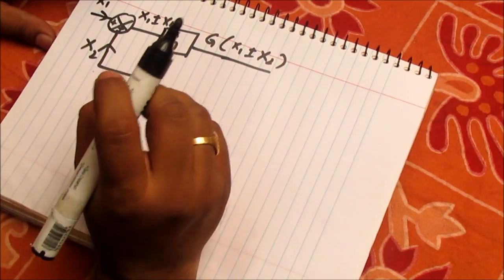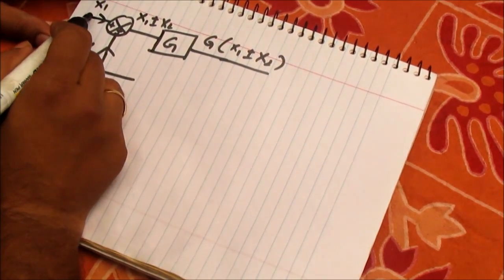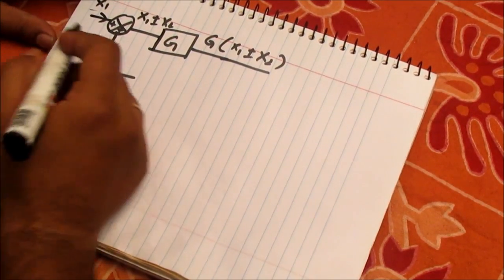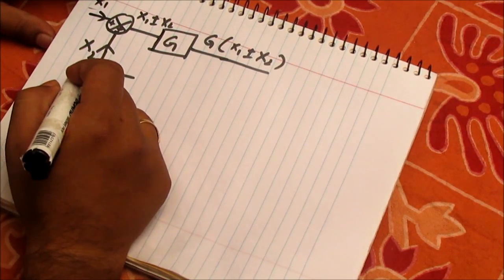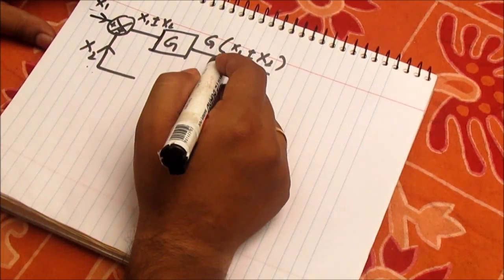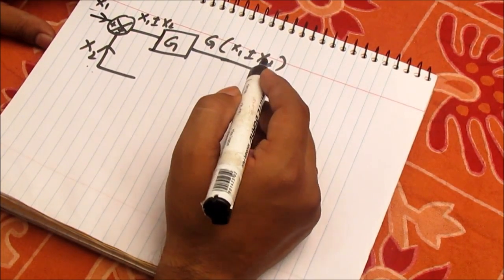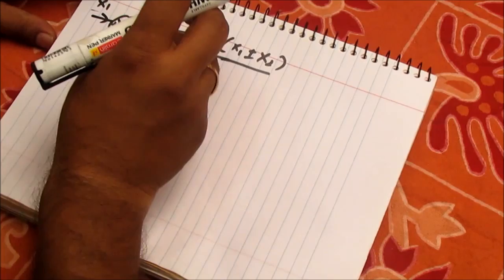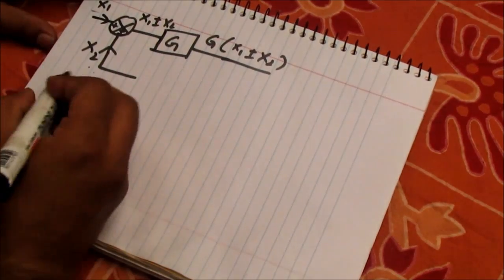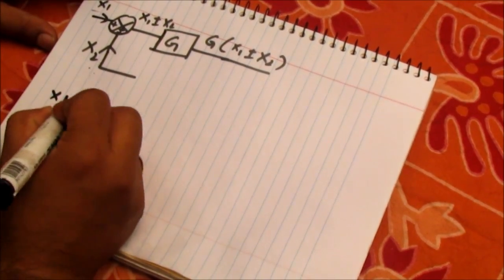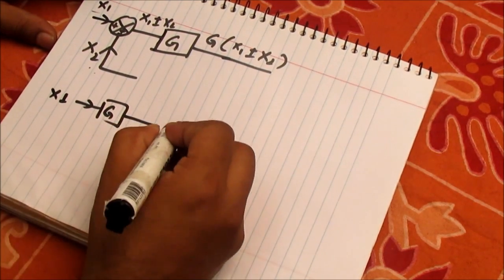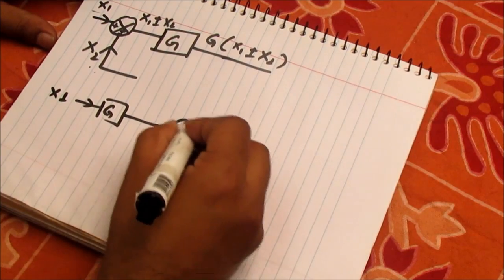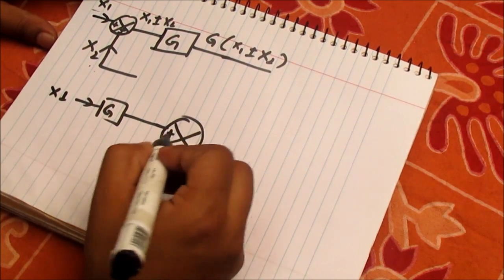So I have to keep one thing in mind, that input x1 should be the same, this takeoff point value, this input x2 value should also be the same, and this output should also be the same. So what I will do here, I will place this G here, so it will be x1 G, then here it's the summing amplifier here, plus sign.